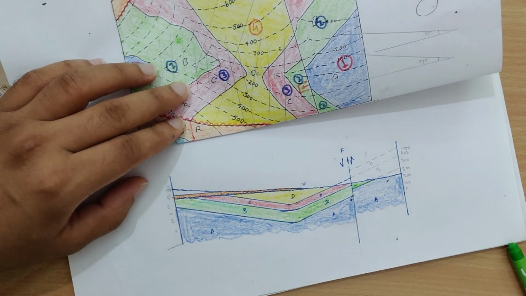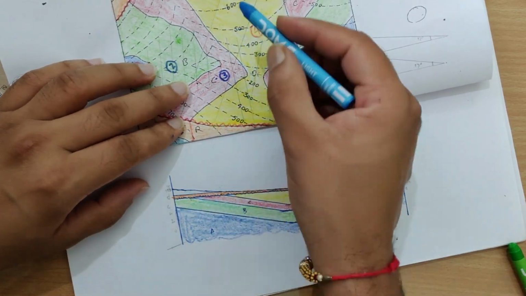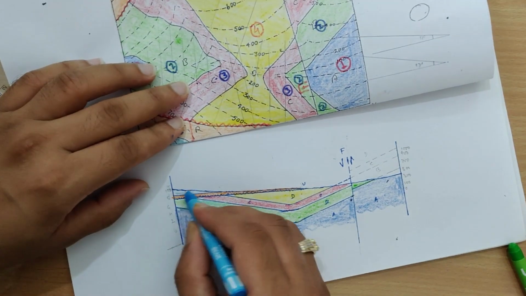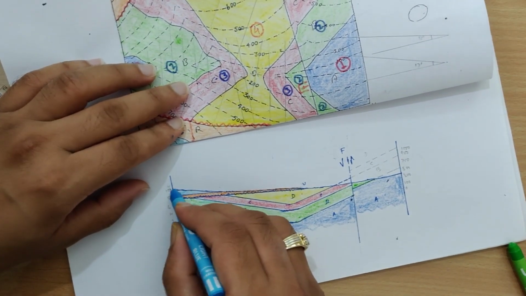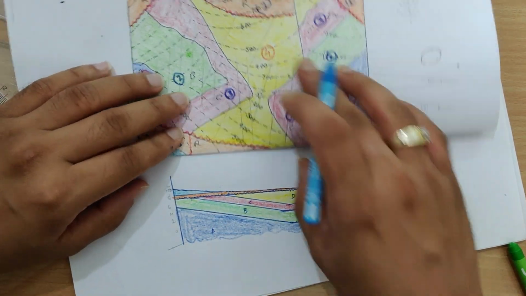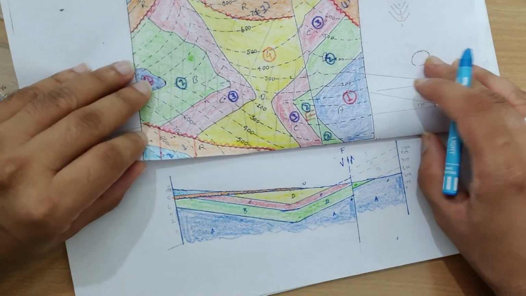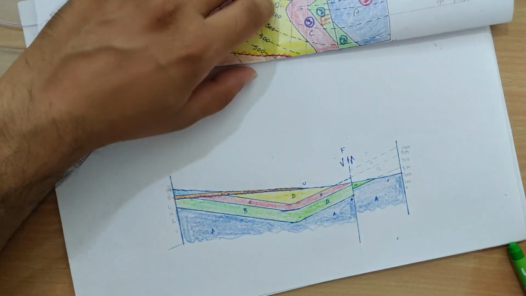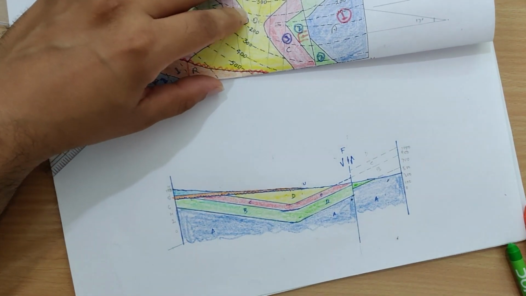And then we have bed S of the younger sequence. So this is the youngest bed. It is present from this point to this point only. So this is how our cross section is going to look like.